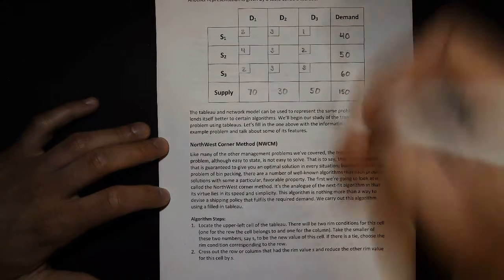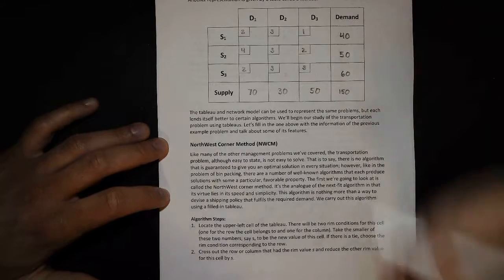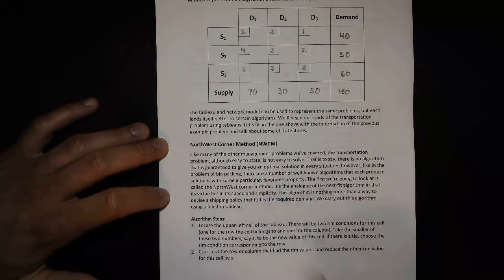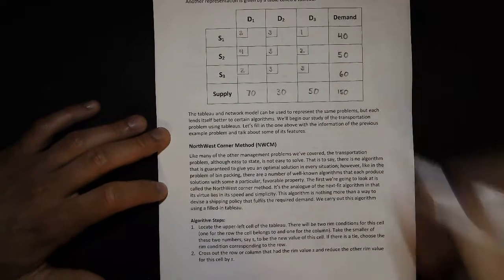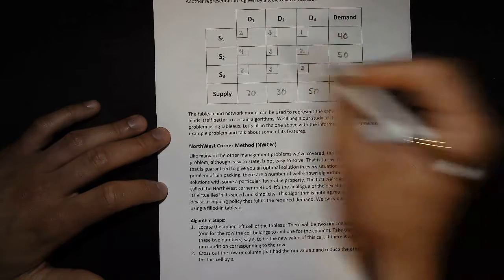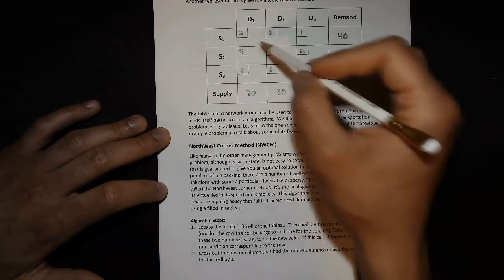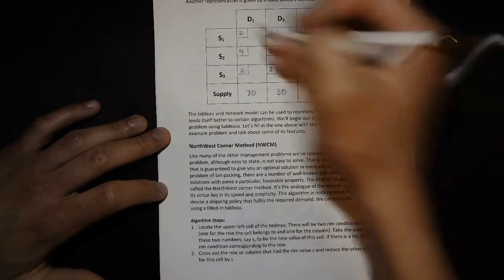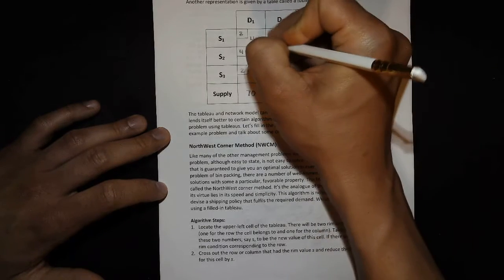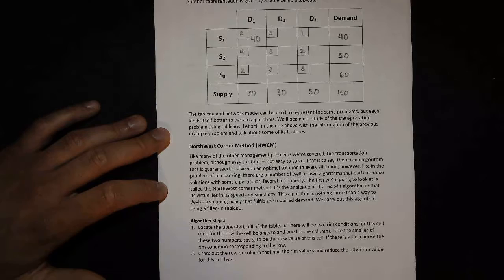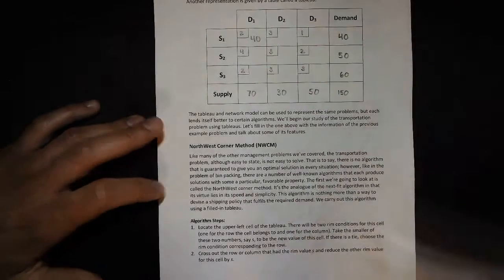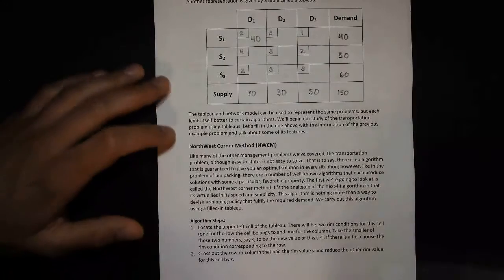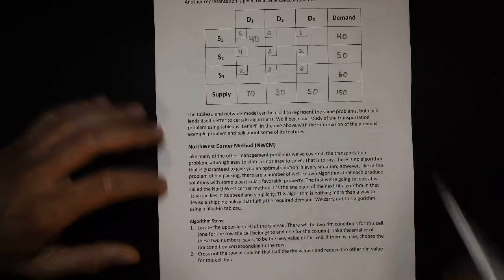And I guess I should do it here. I created another tableau on another page for carrying out the algorithm, but I'll just do it here and maybe do it again. We'll see. All right, so we identify the two rim conditions for the upper leftmost cell. We pick the smaller of the two and we take that to be the value of the cell. If there's a tie, we choose the rim condition corresponding to the row, or we select the row. You'll see why that's necessary in step 2.